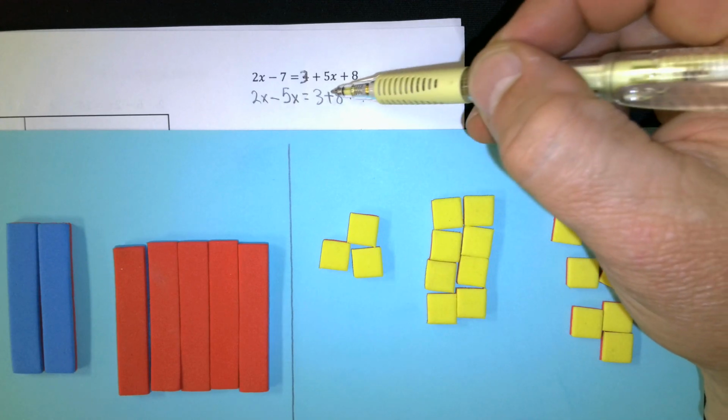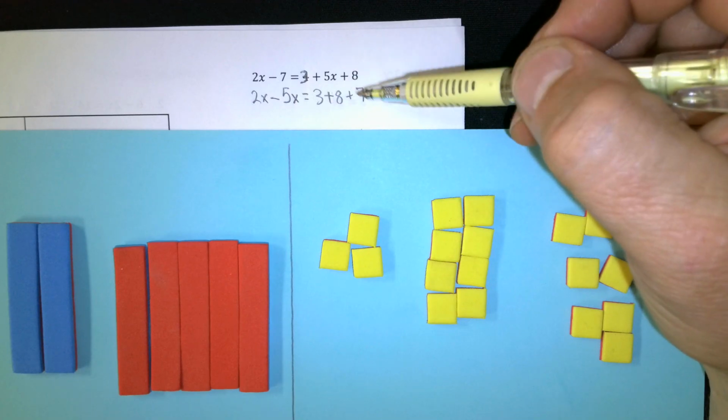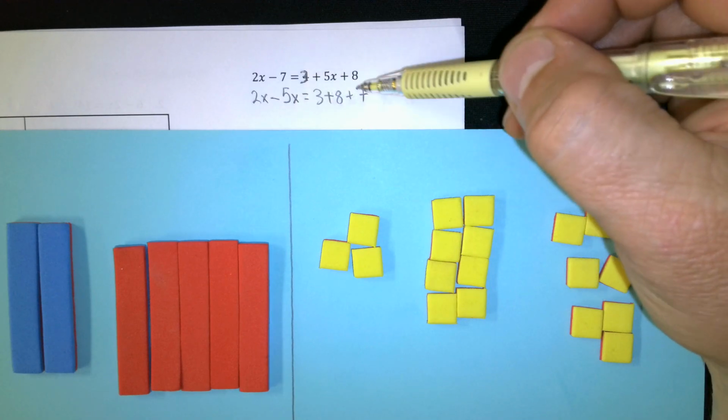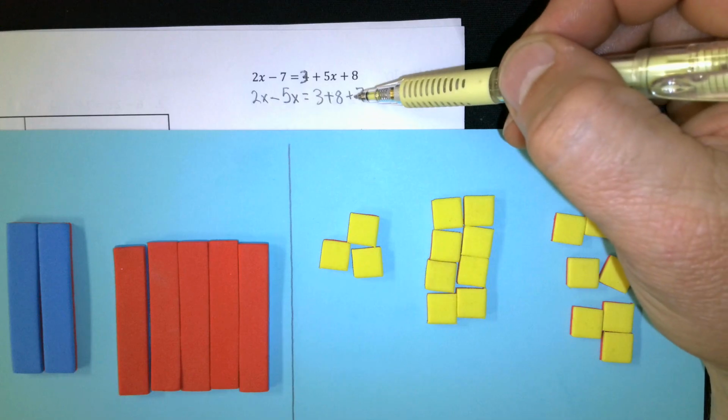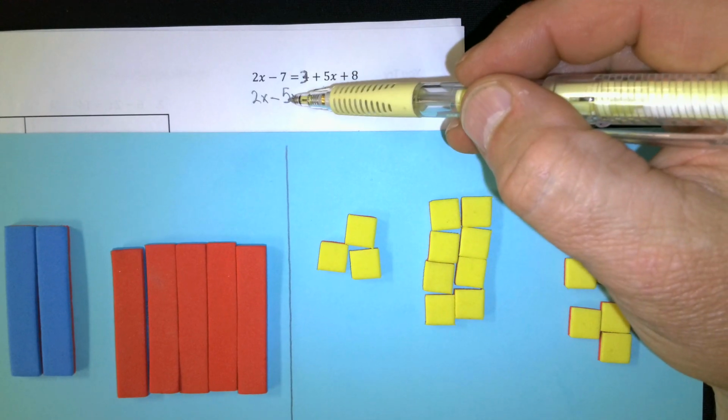But between each of these terms, I either need a plus or a minus whenever you're doing flipping. So if you flip something and it's positive, you're going to have to put a plus in front of it if there's another number here. And the same thing here. When I flip this, this should be a negative 5x.